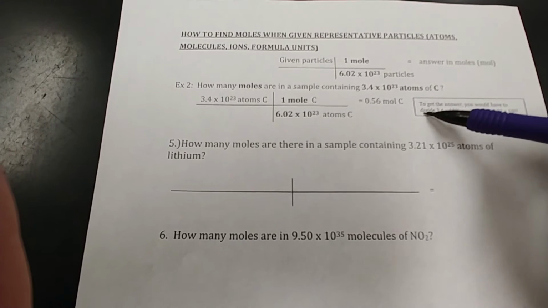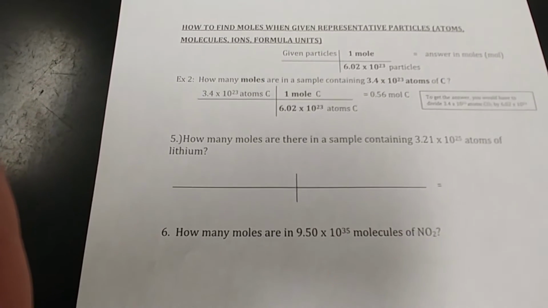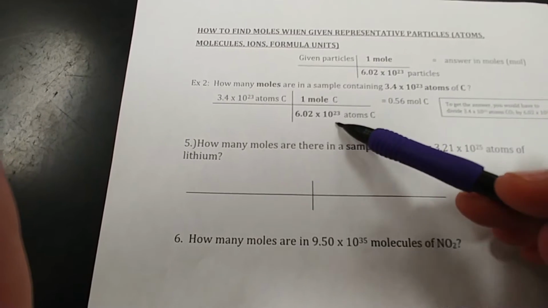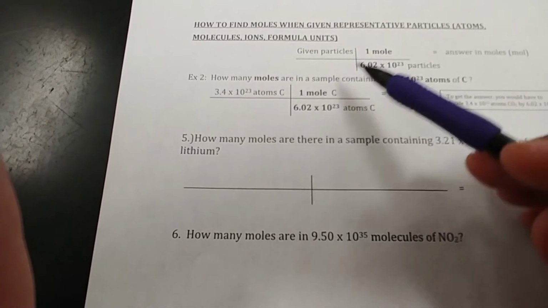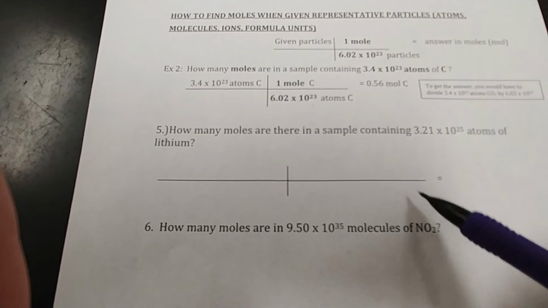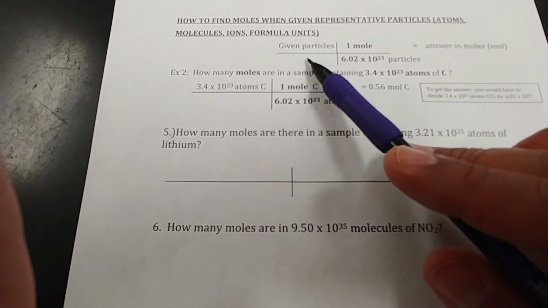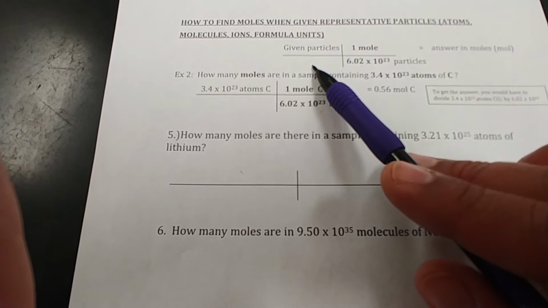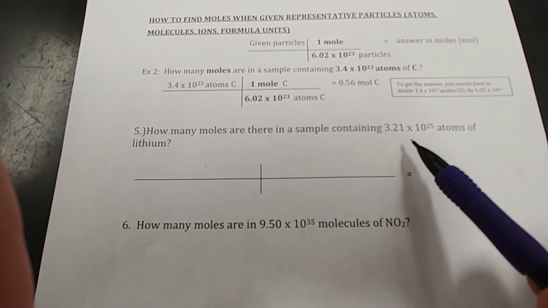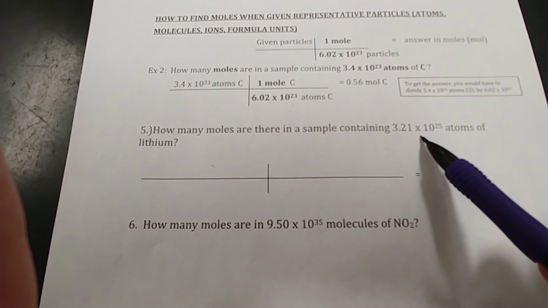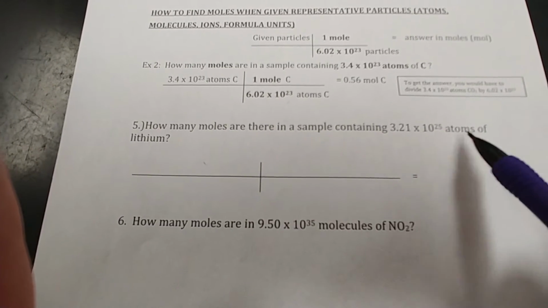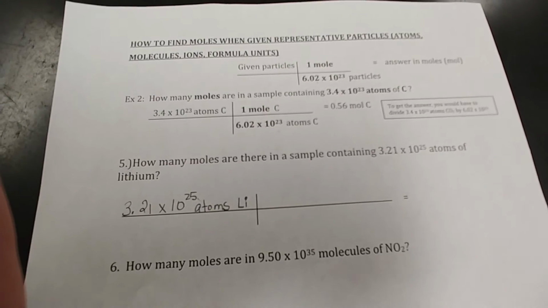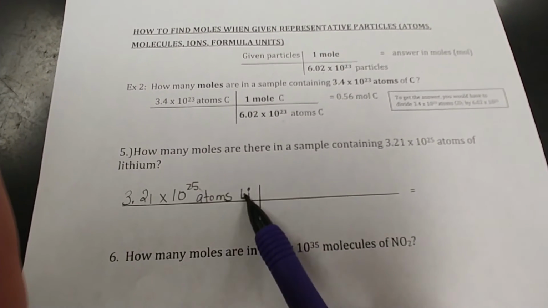Okay, for the problems on the back, notice that now rather than having Avogadro's number on top, it's on the bottom. So we're going to be dividing. You're going to set it up exactly the way you see it here. So it tells me here that I'm going to put my given particles in this first box. And remember, the bottom box is always empty. So my given particles are 3.21 times 10 to the 25th atoms, and it's going to go in this first box. So it's going to look something like this, atoms of Li.